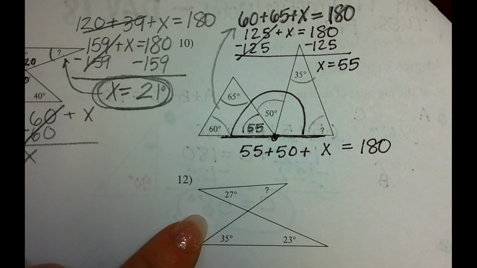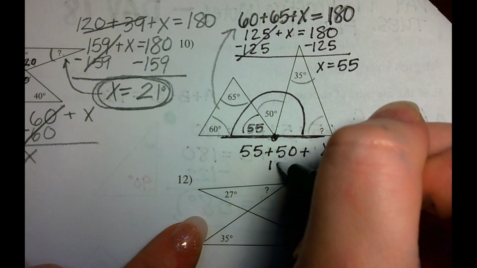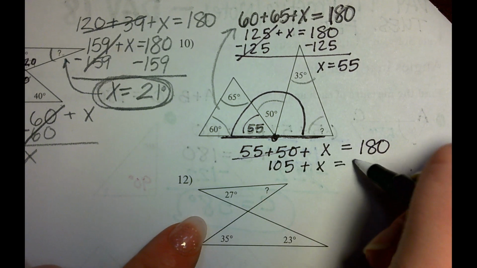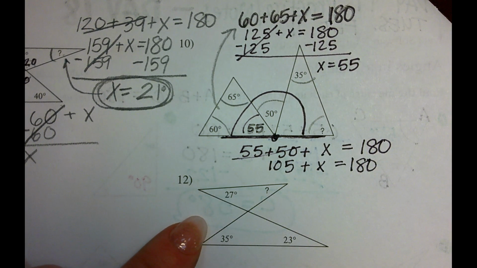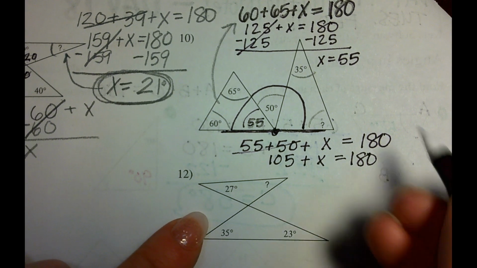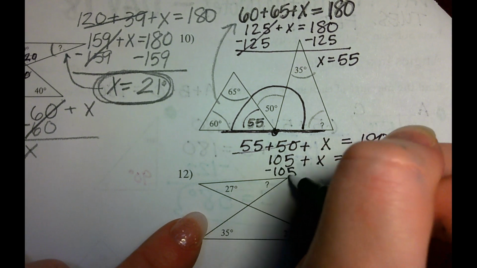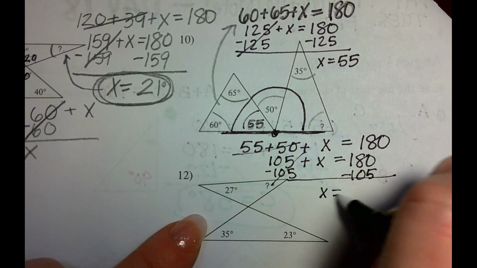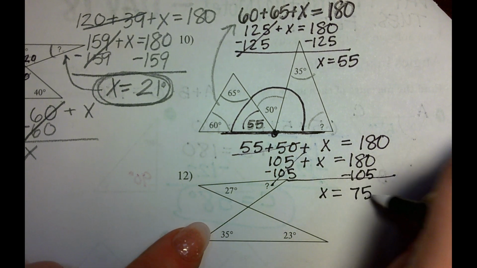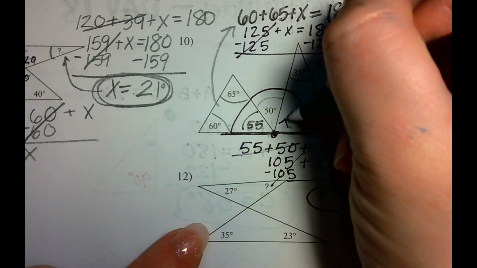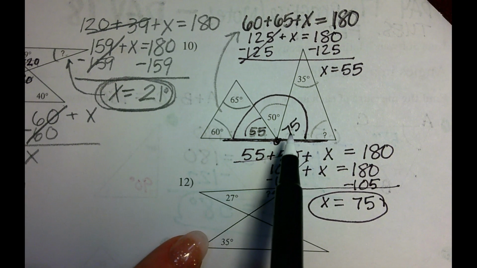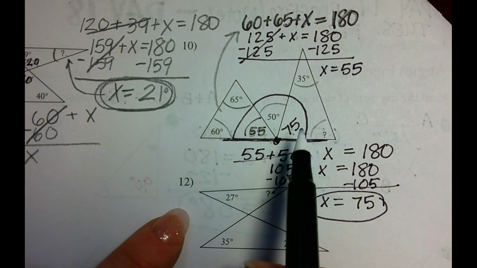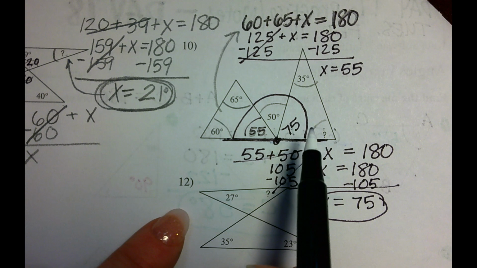Perfect. And then, good. 55 plus 50, that's 105, plus x, equals 180. We subtract 105 and get x equals, you said 75? Awesome, 75. So we found the interior angle that is to the left of my tall triangle.